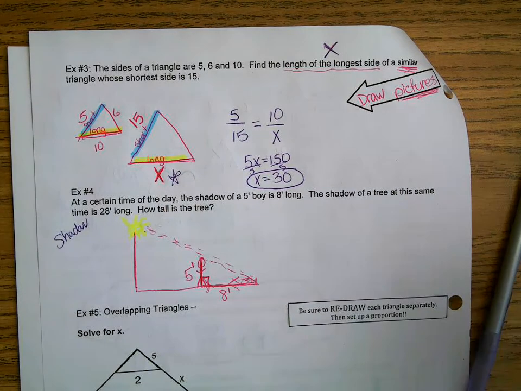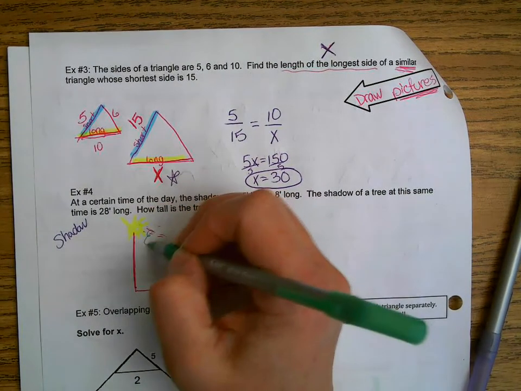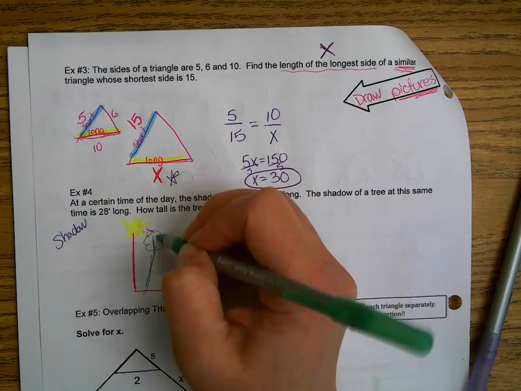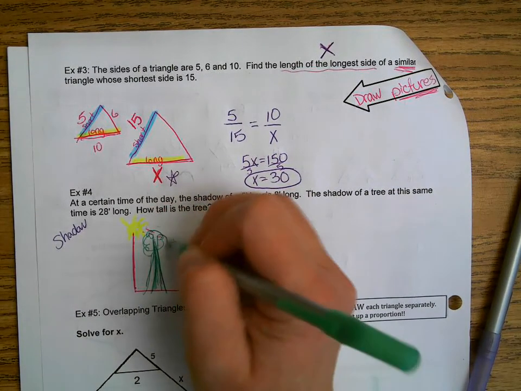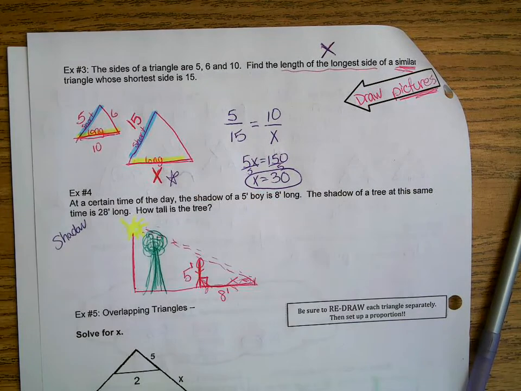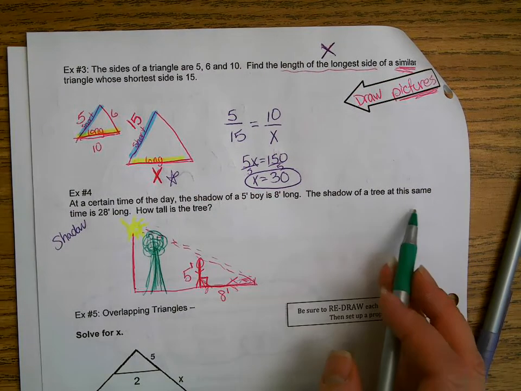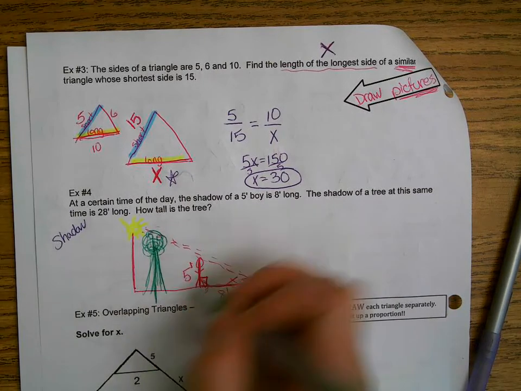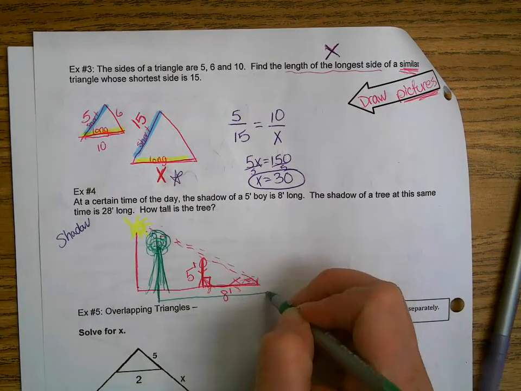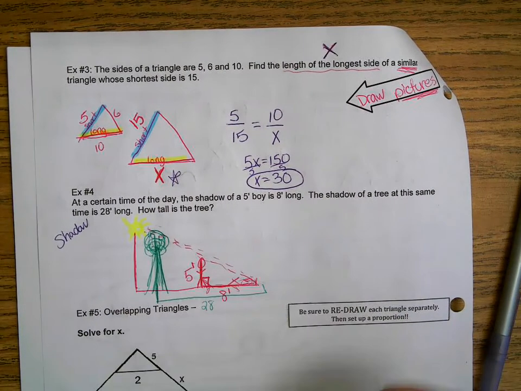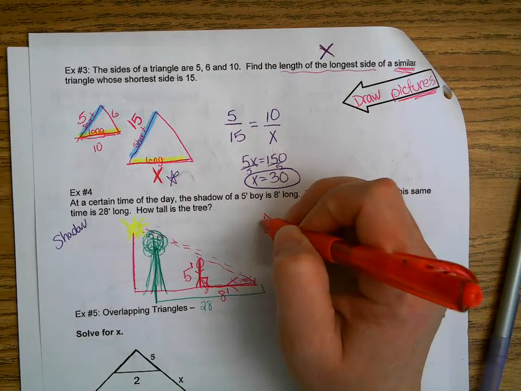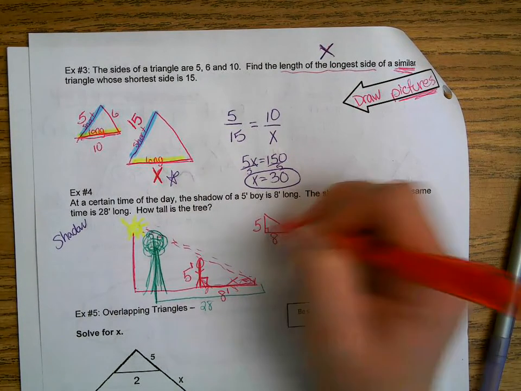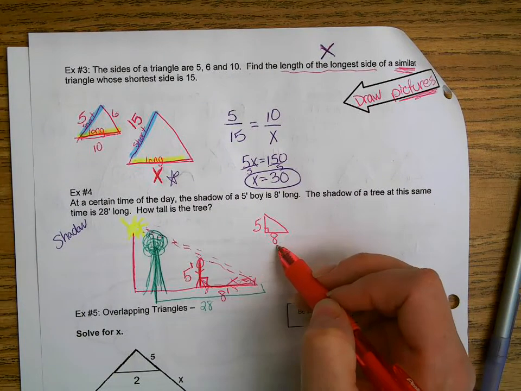Same time of day, we have a tree. We're going to assume the tree and the boy are standing on the same level ground. Okay. That tree is here, and the shadow of its tree is 28 feet long. So from the base of the tree across, the shadow is 28 feet long. So we have two right triangles formed. We have the boy and his shadow, 5 feet tall, shadow is 8 feet.